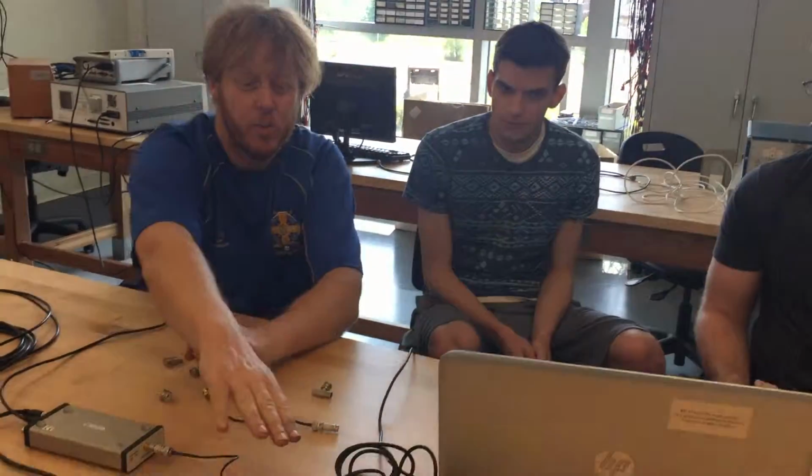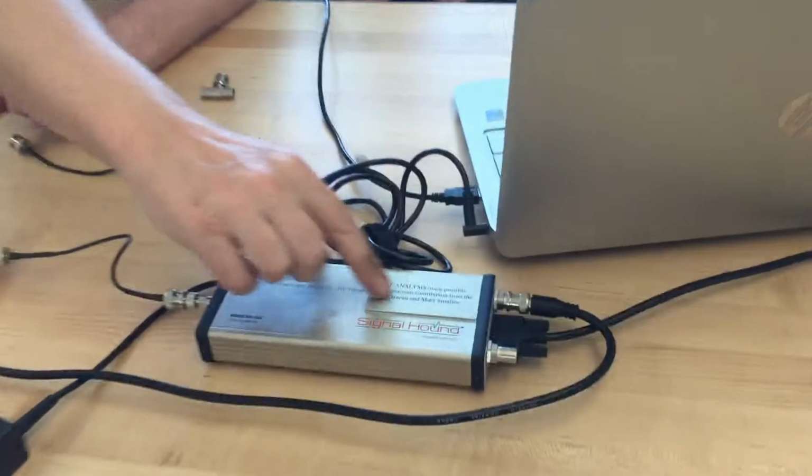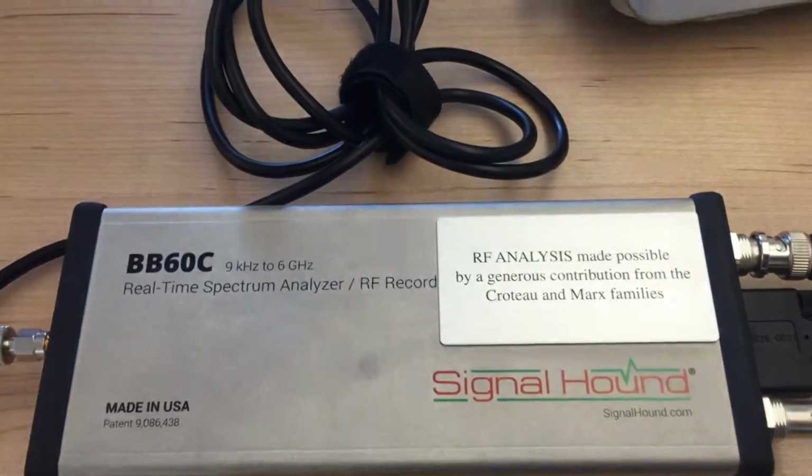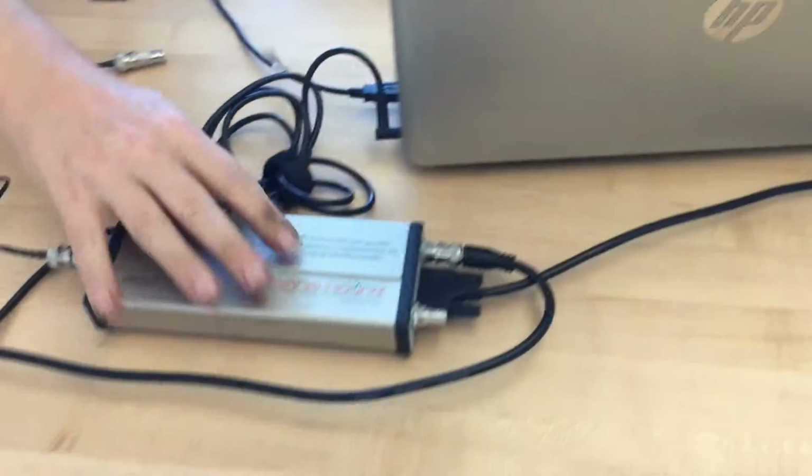Okay, so one of the sets of equipment you bought is for the electromagnetism lab. What we have here is a spectrum analyzer. We put stickers on it, we were so impressed, and we have the computer to drive it. Mainly this is an anti-theft device, so everybody knows to leave this in the lab.